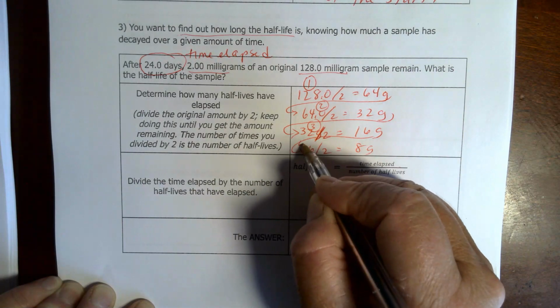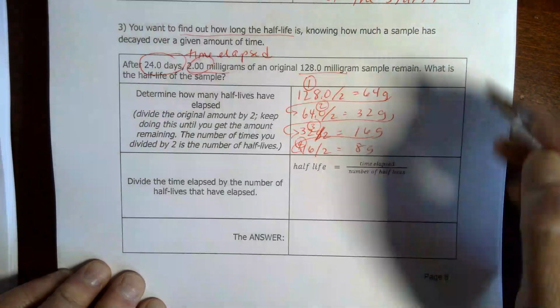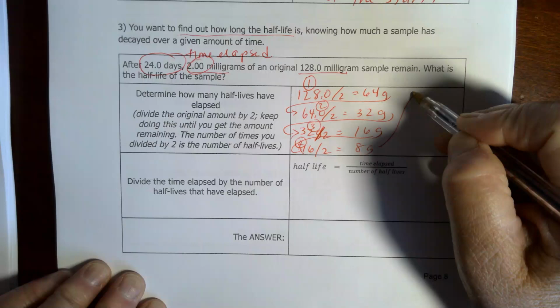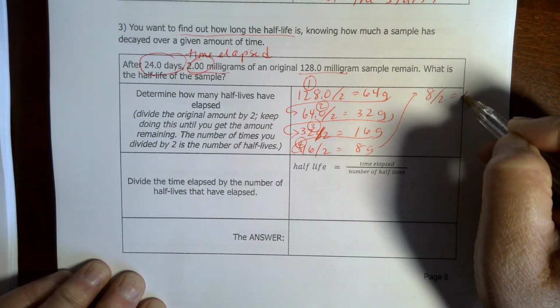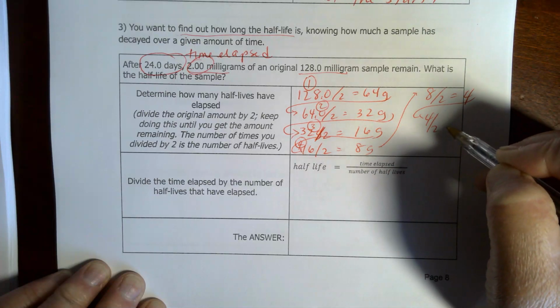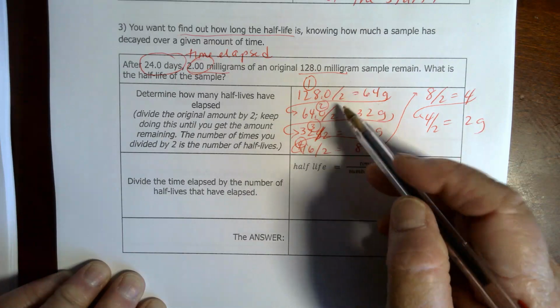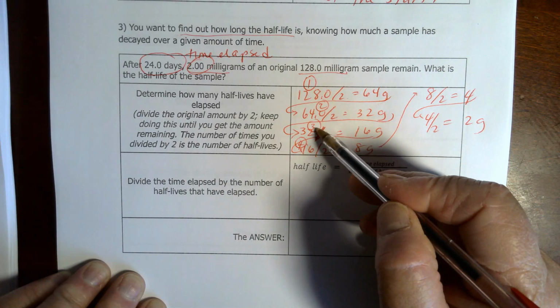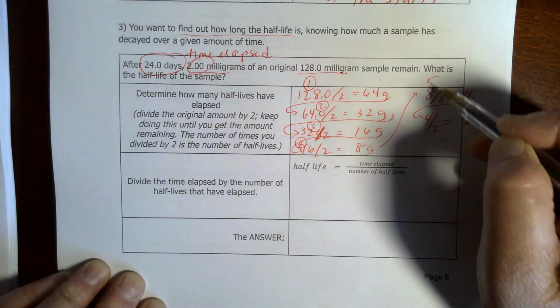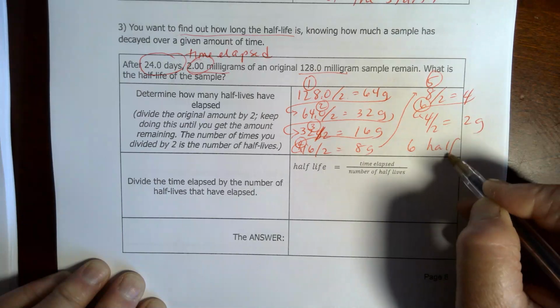That's the fourth half-life. We're trying to get all the way down to 2, right? So 8 divided by 2 is going to give me 4. 4 divided by 2 is going to give me 2, right? So we cut it in half once, twice, 3 times, 4 times, 5 times, 6 times. So 6 half-lives.